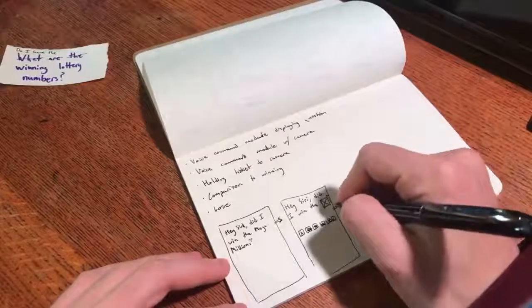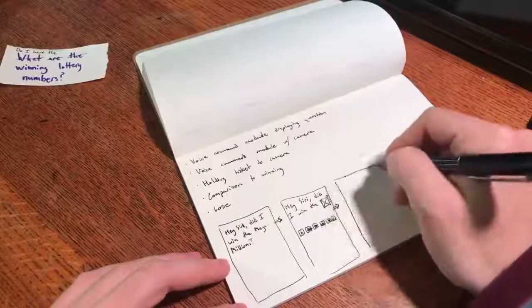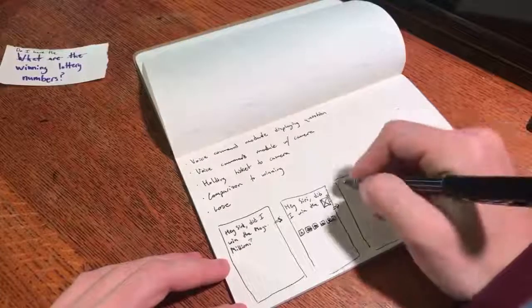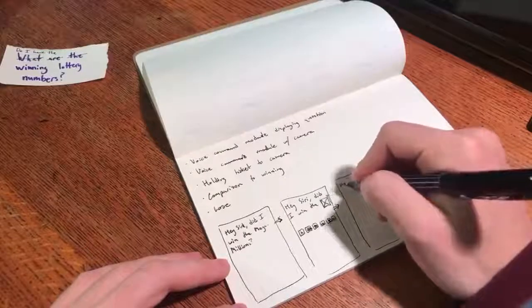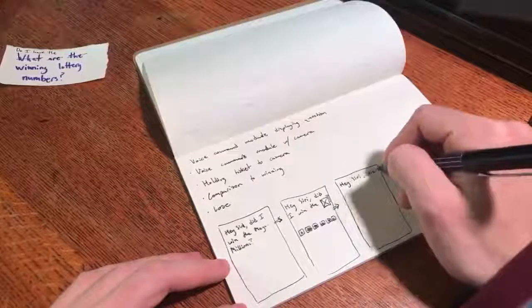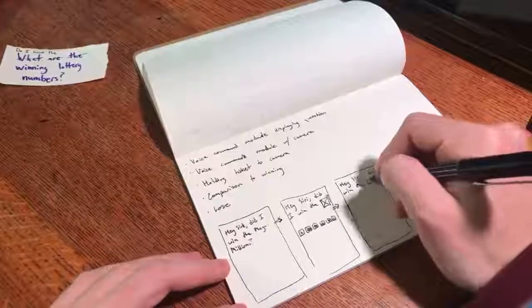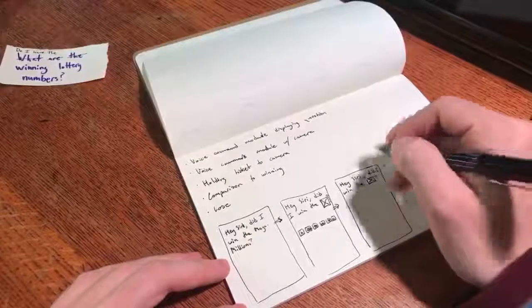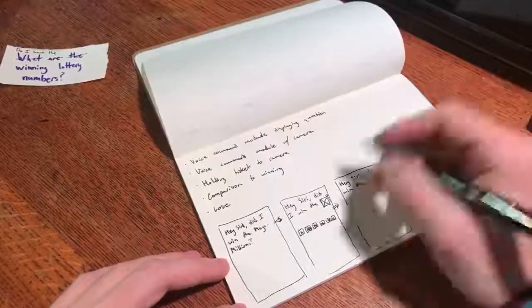But I think the better way to do this would be, I like this idea of keeping the brand. That'd be kind of fun. Hey Siri, did I win the... There you go. And then it says something like, let me check for you.